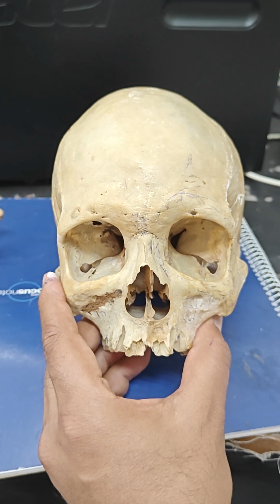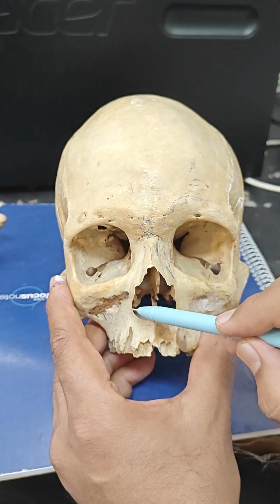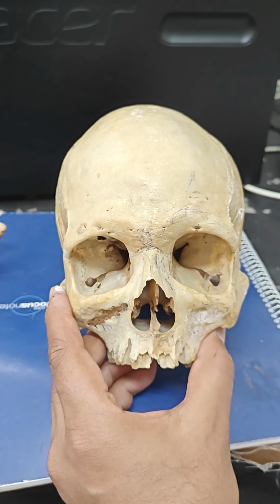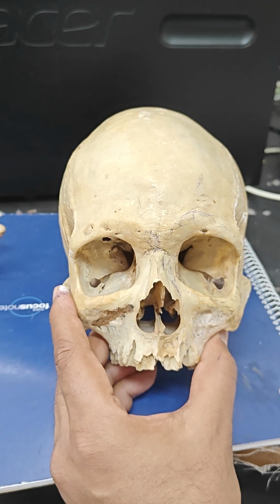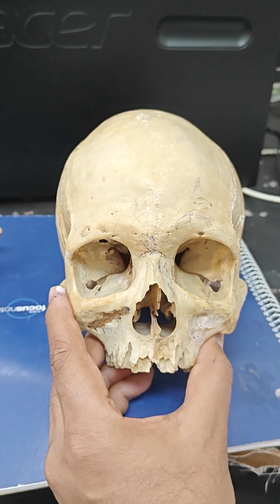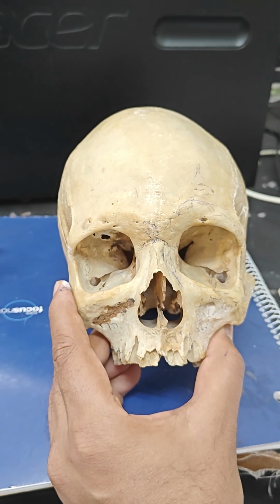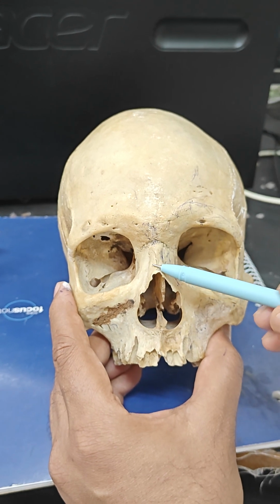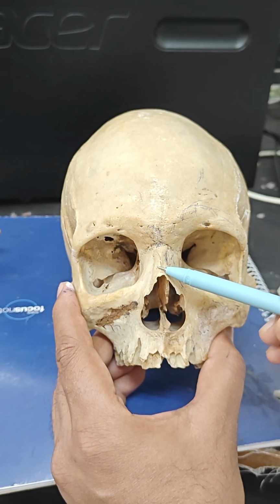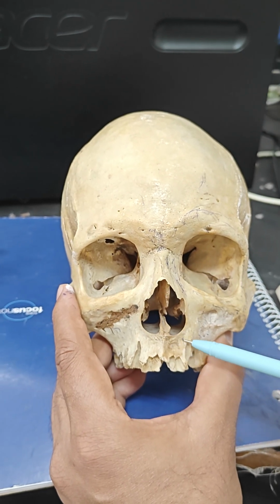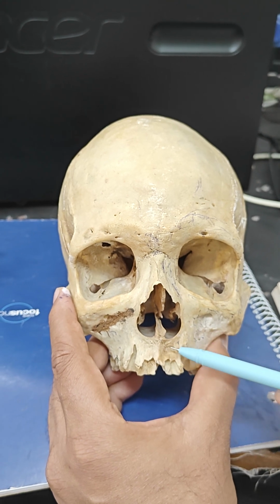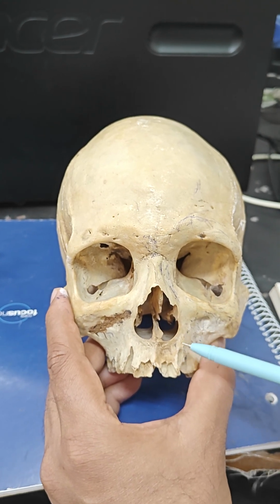Now we will discuss the nasal aperture. This nasal aperture is pyriform in shape, and it is bounded by the nasal bone above. Here you can see there is a nasal bone above, and below and laterally, it is bounded by the maxillary bones.